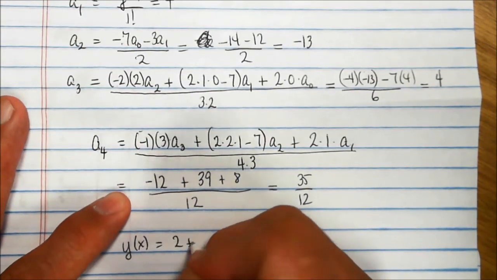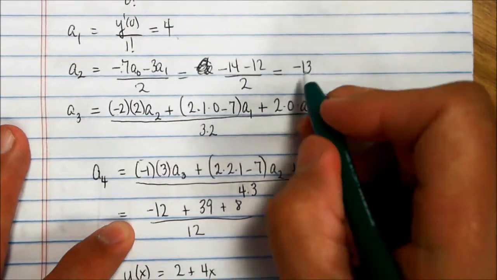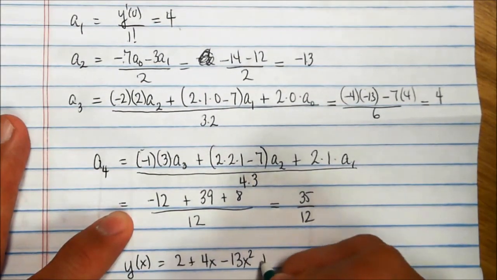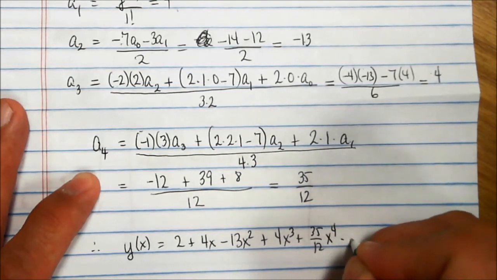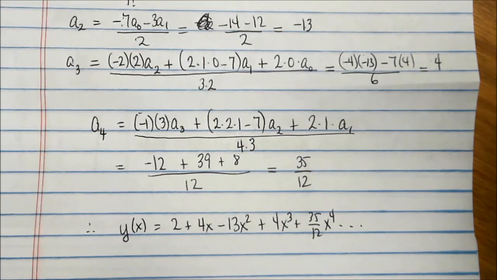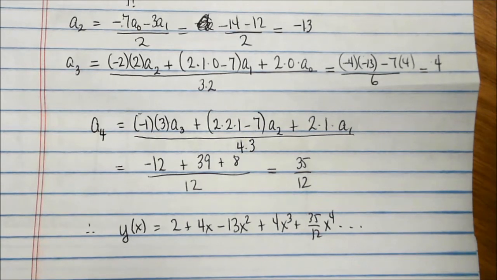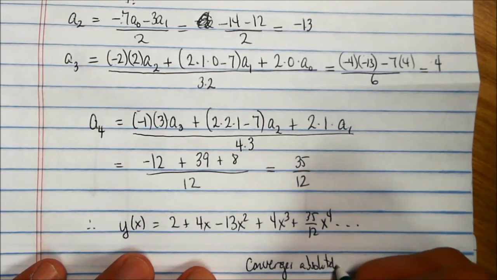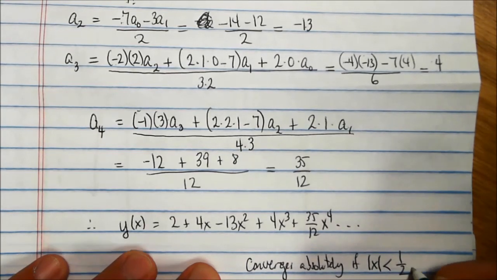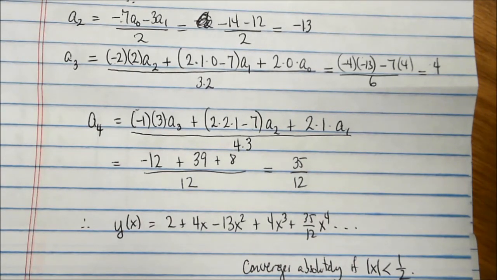And so our series expansion is going to start off like this. y of x is going to be equal to 2 plus 4x, then minus 13x squared, plus 4x to the third, plus 35 twelfths x to the fourth, and so on. So that's how the first few terms of the power series expansion look. And by taking multiple terms of the expansion, we can get accurate approximations to the value of y just by taking as many terms as necessary. And again, this series converges absolutely if the absolute value of x is less than a half. We showed that earlier. And it's possible that it might converge for other values as well.